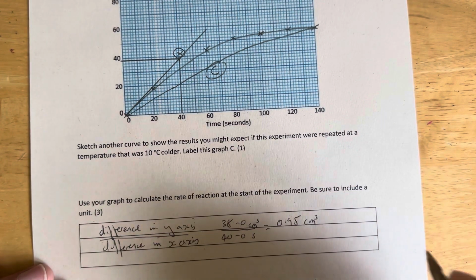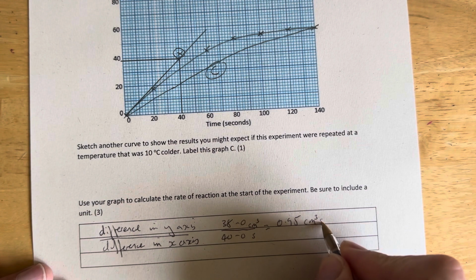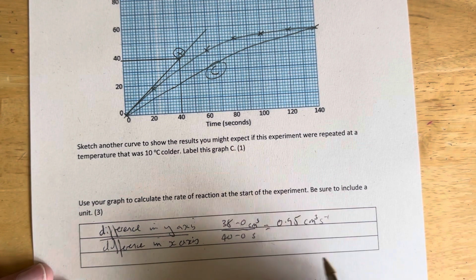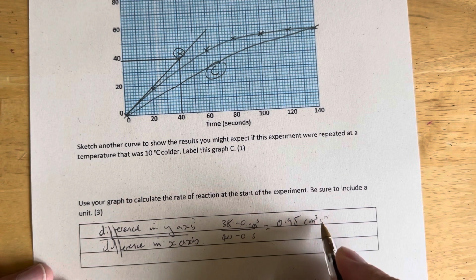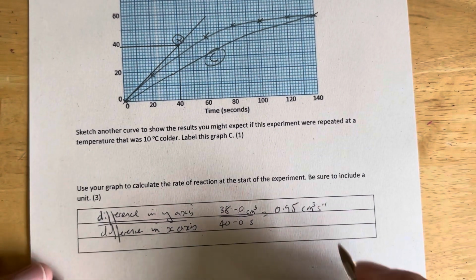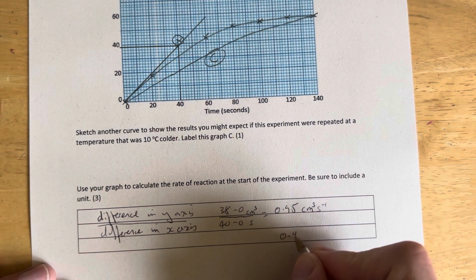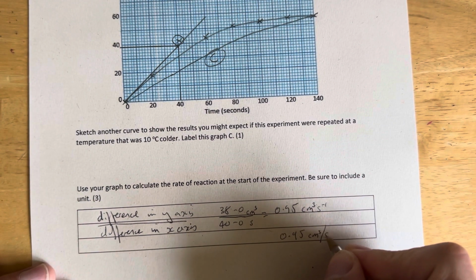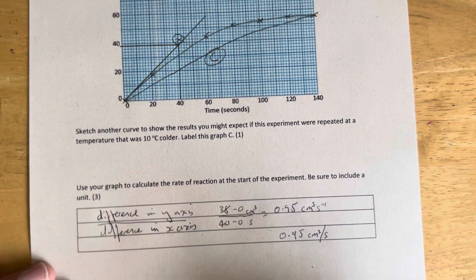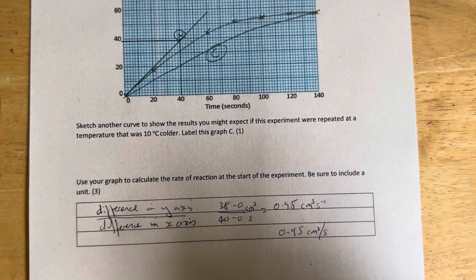Now if you're doing the Edexcel specification, you write per with a -1 after the seconds. That -1 there means per centimetre cubed per second. If you're doing the AQA unit, they tend to write it 0.95 centimetre cubed, and they actually use the slash by seconds. So it means the same thing. It doesn't matter which way you write it, as long as you write centimetre cubed per second.